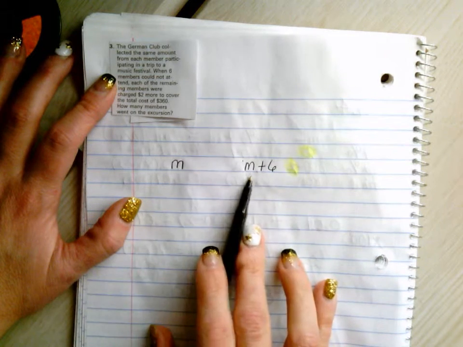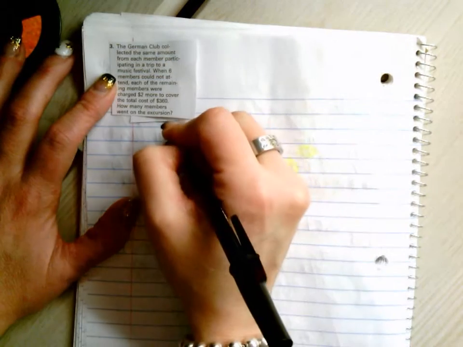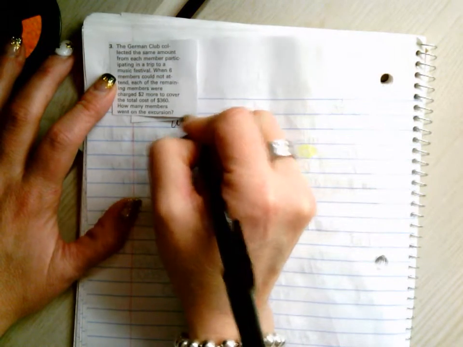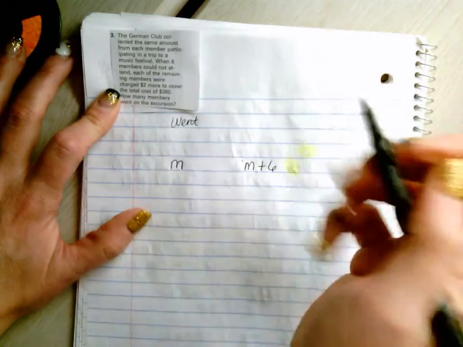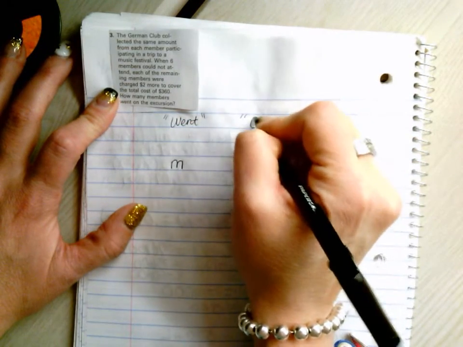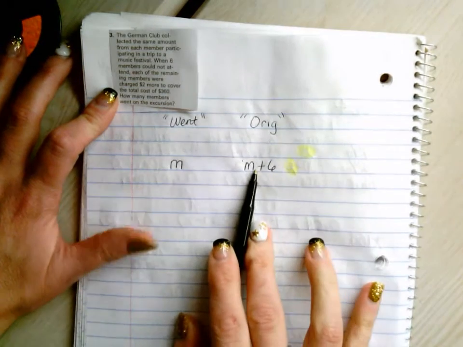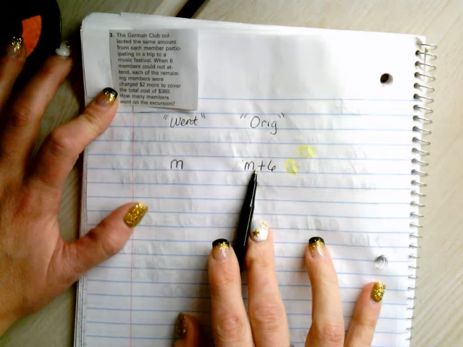But we're going to do, this is the group that went. This is the original. 6 more were supposed to go, okay?